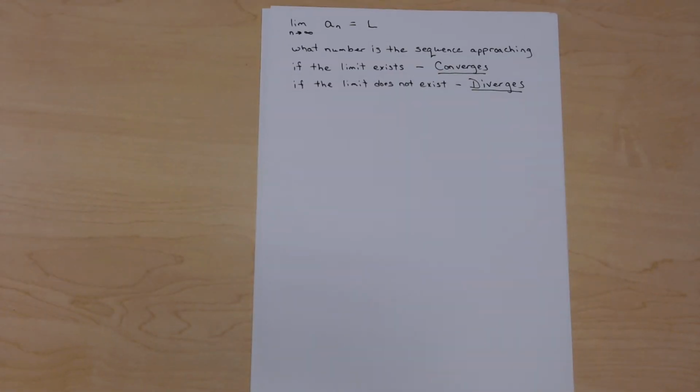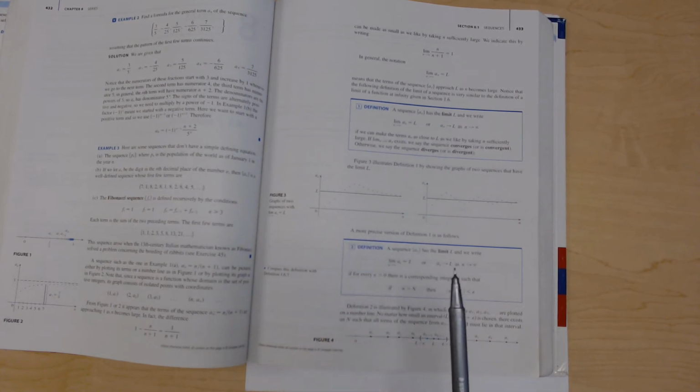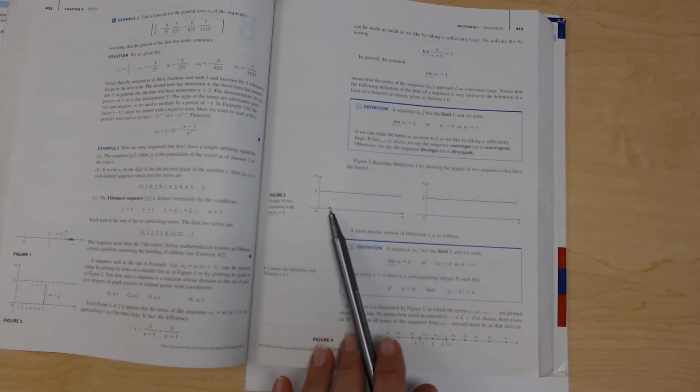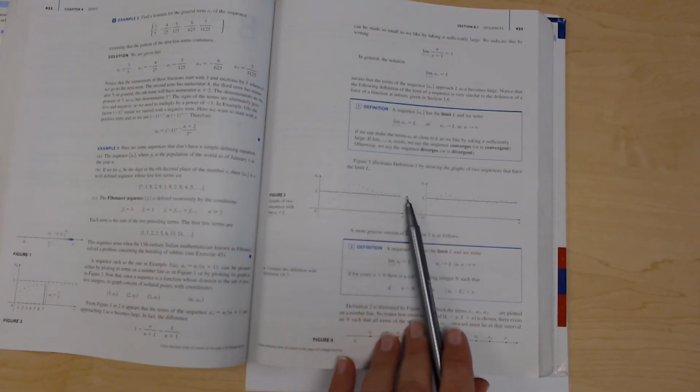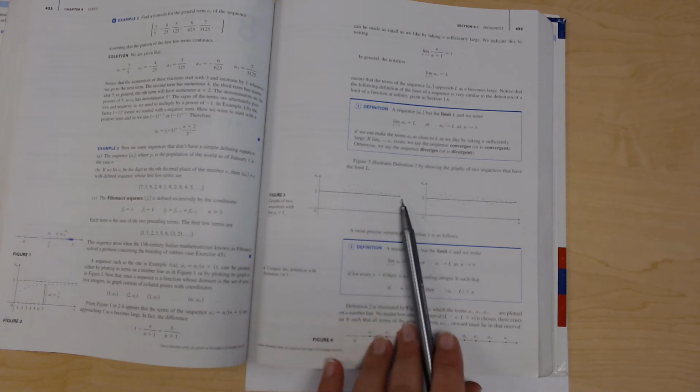Okay, I don't know how good, let me see, 433. This is one way visually, like if we, I don't know if this is going to show up or not, but instead of writing the list out, you can actually plot those values, and you can see how this one is approaching this limit, okay?